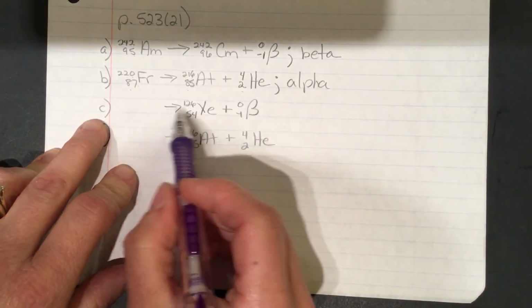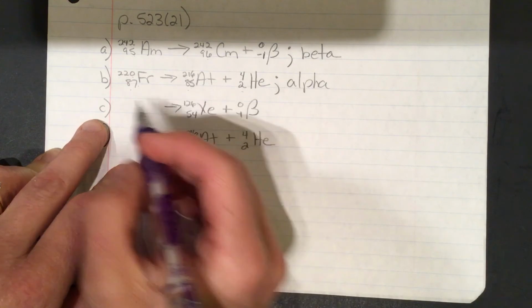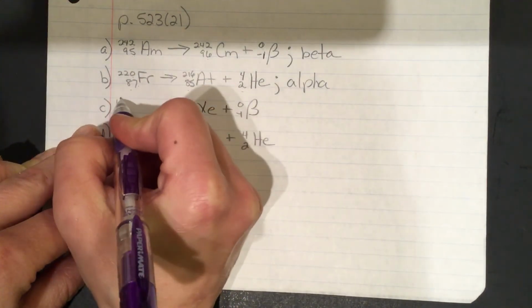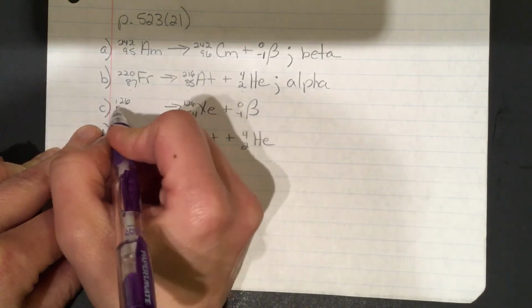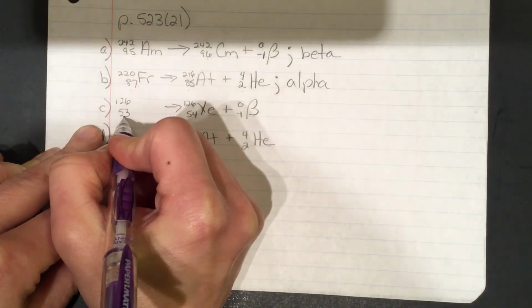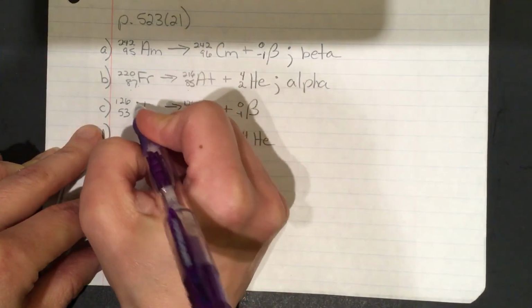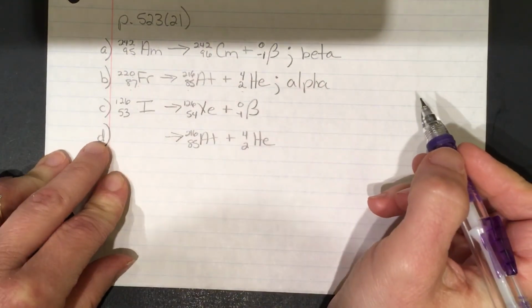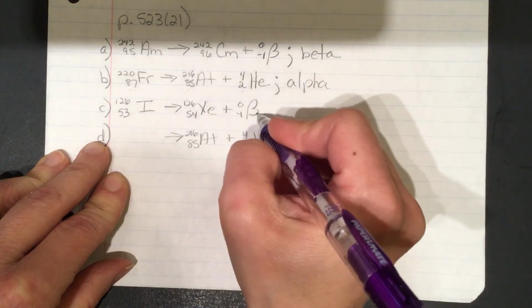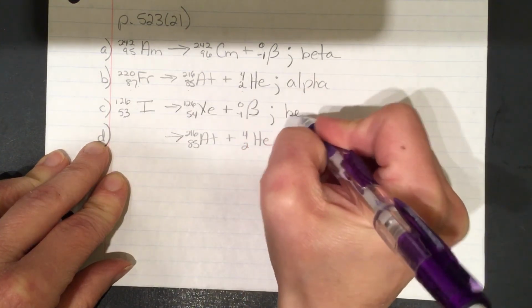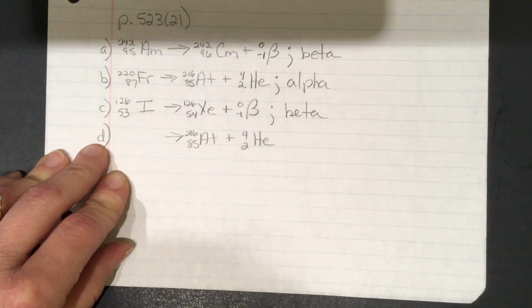For C, I'm looking at my reactant here. So 126 plus 0 is 126. 54 minus 1 is 53. When I look this up on my periodic table, it is iodine. Remember, I look up my atomic number. And right here, this is beta decay because a beta particle is released.